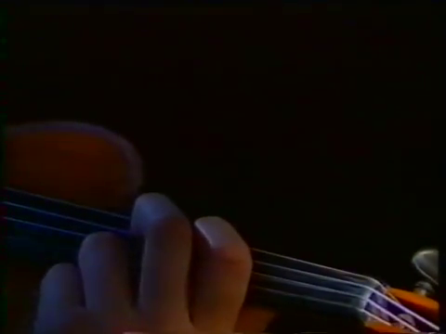With the help of the strobe, we can see what happens to the string when the violinist shortens it to make a higher note. What happens to the bubble?